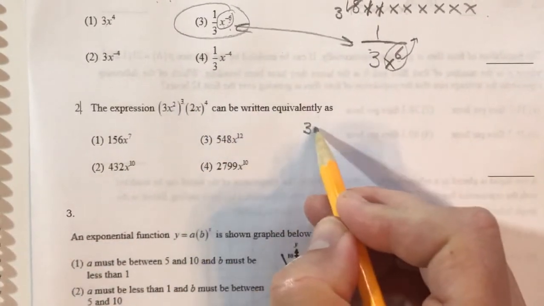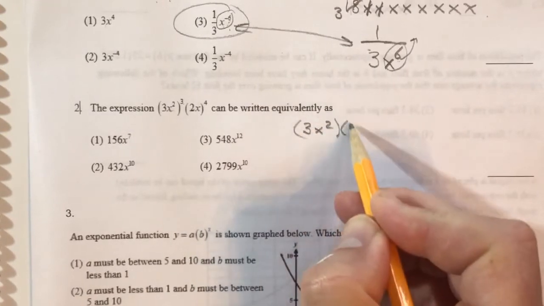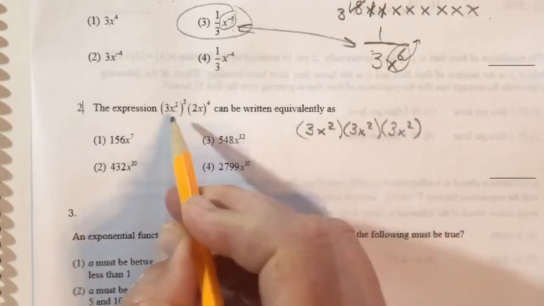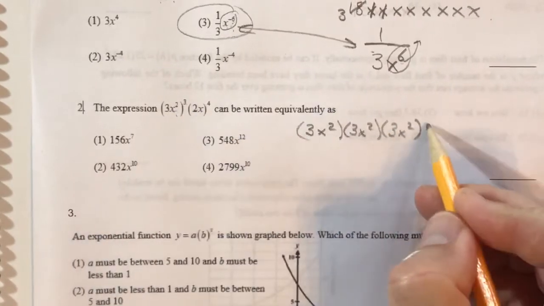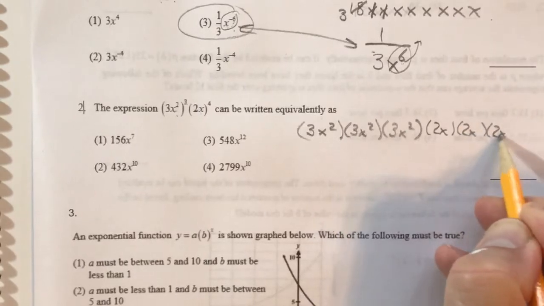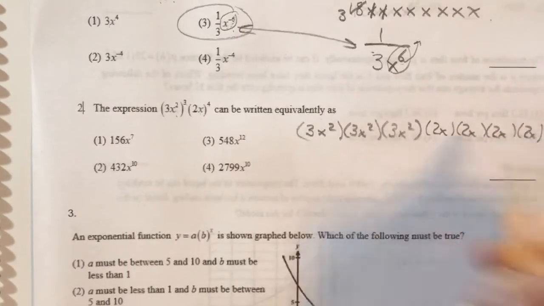Okay. All right, we got a power raised to a power. And again, I'm going to write that out. 3x squared times itself, times itself, so there's no confusion here. I'm cubing it. And then I'm going to write this out 4 times. It's a little bit of work, but if you do it, you're less likely to make a mistake.